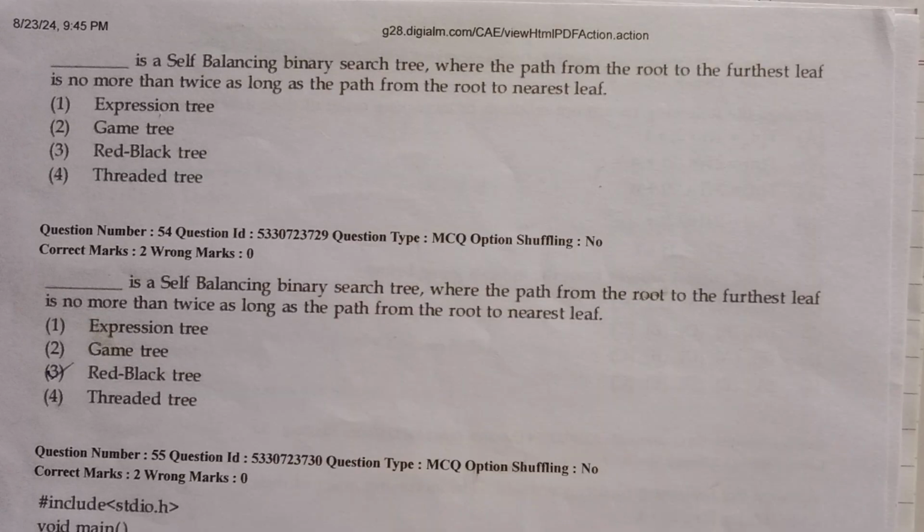Question number 54. Dash is a self-balancing binary search tree where the path from the root to the furthest leaf is no more than twice as long as the path from the root to the nearest leaf. Is it an expression tree, game tree, red black tree, or red tree?